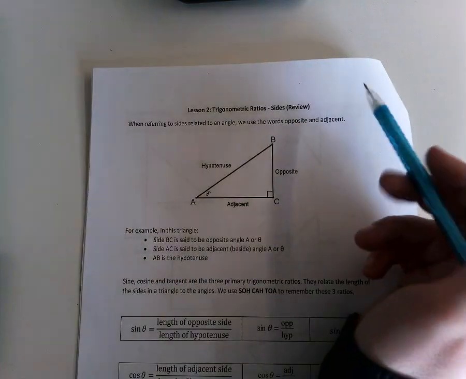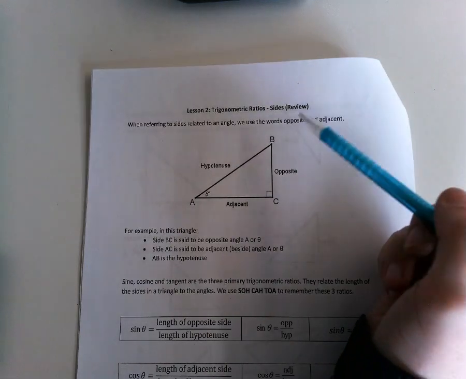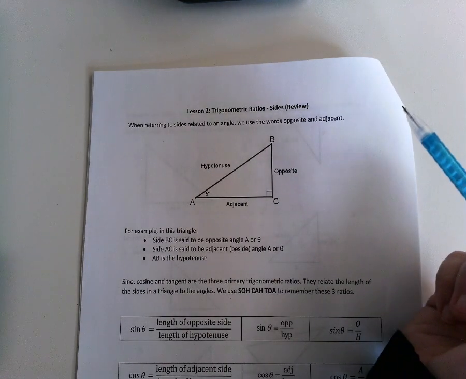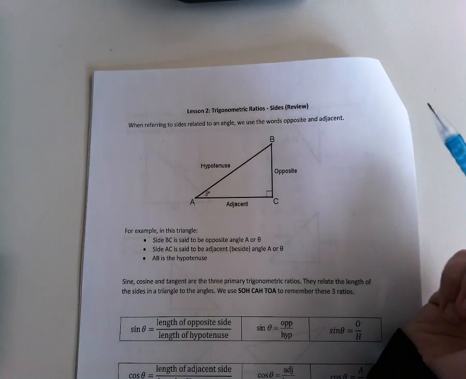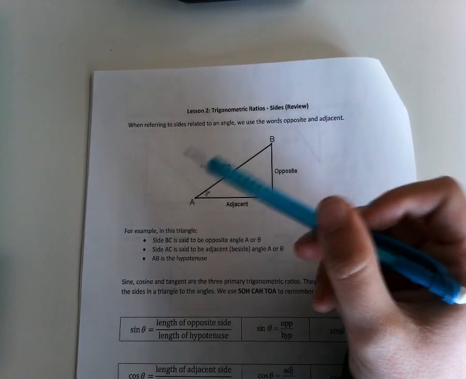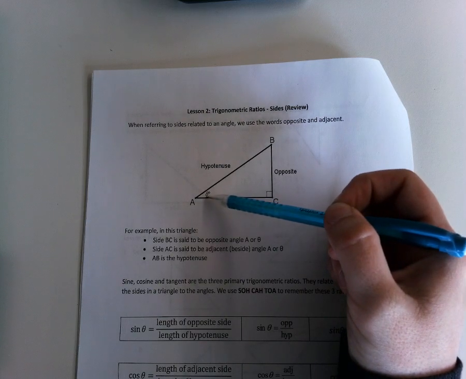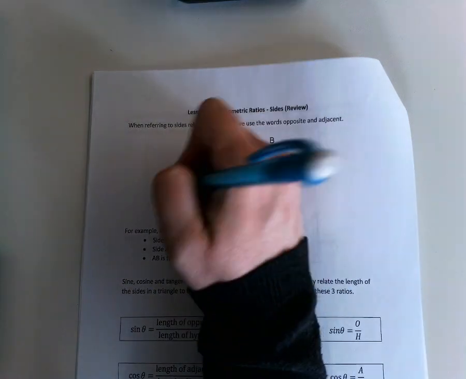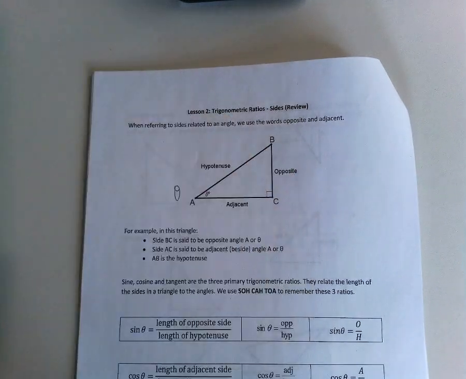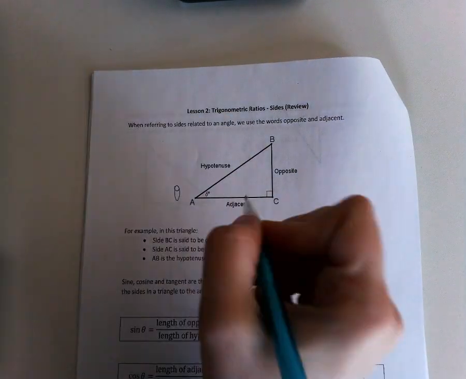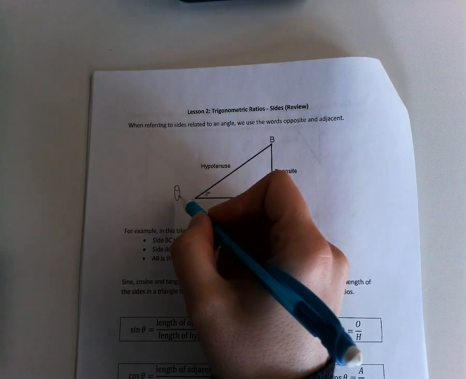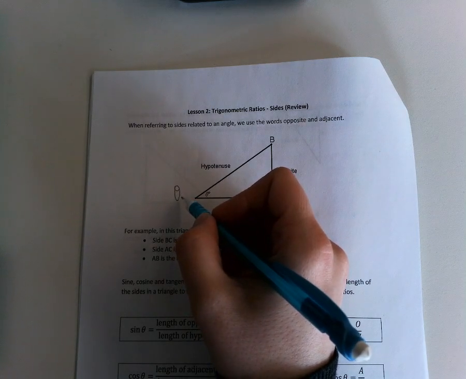Remember that we always name our sides based on their relationship to an angle. So for example, in this image here, I am referring to this angle A. It's called theta, that's what this symbol is, theta. And we would name the sides in our triangle in relationship to that angle.